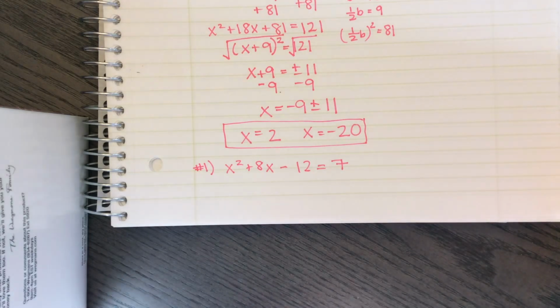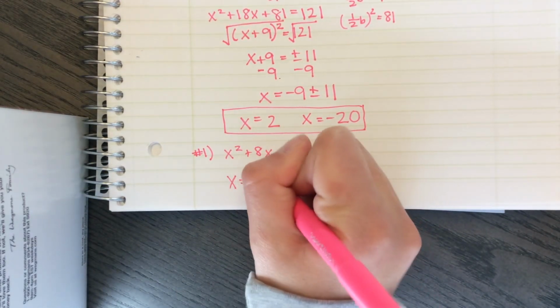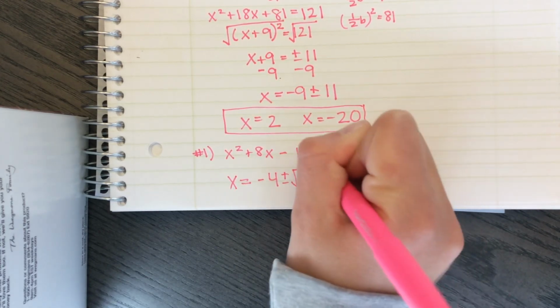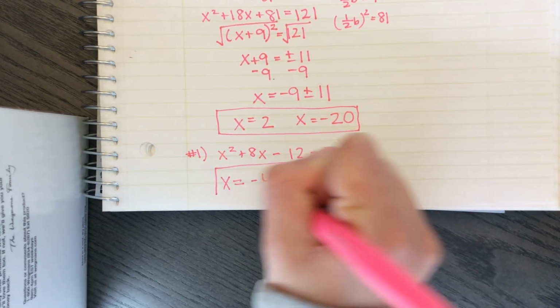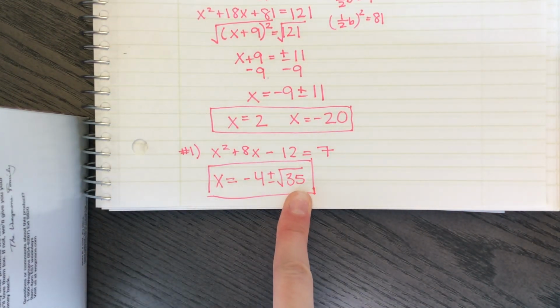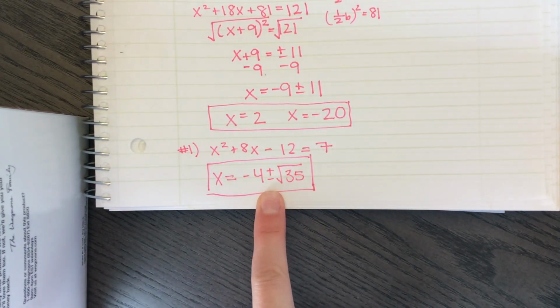Okay, so when you finish solving it, you should get x equals negative 4 plus or minus the square root of 35. If you remember from before we left, if this is an irrational number and you can't take the square root of it, just leave it as the square root of 35, and just put the plus or minus in front of it.